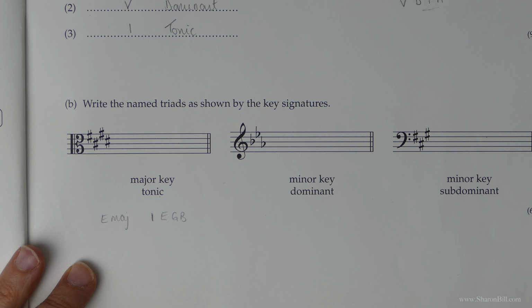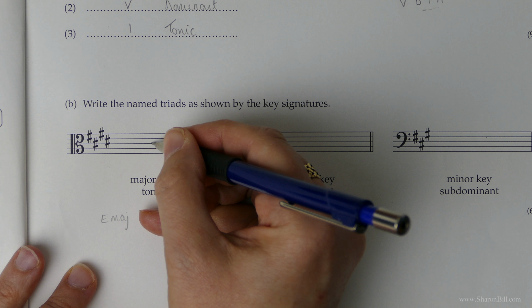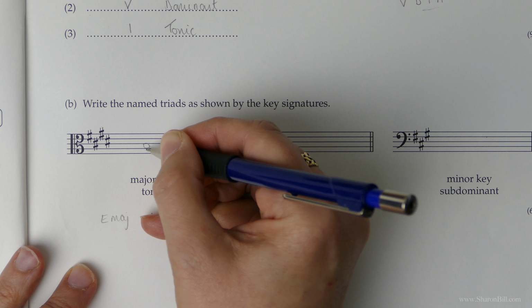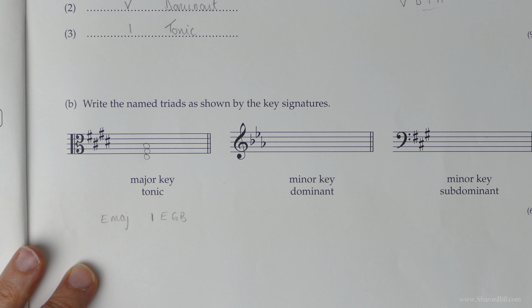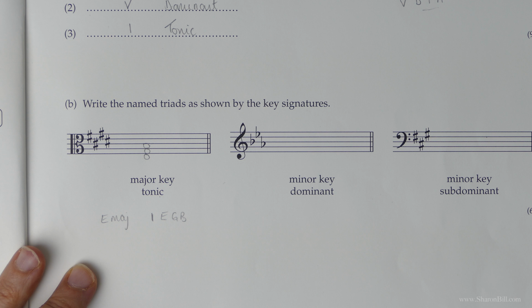So we've just got to make sure we put this in the correct clef. So we know that that's C, so the B will be 1 down. So if we go backwards, B, G, E, then we know we've done it. C, B, there we go. If you're not familiar with the clef, just take it from that C.